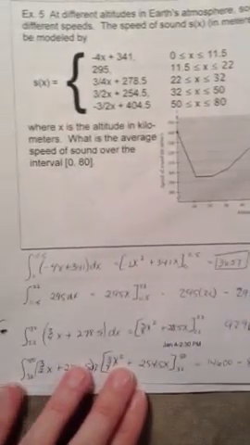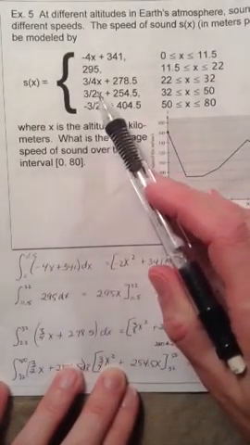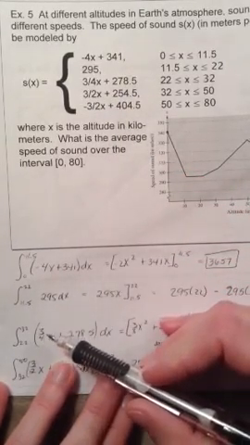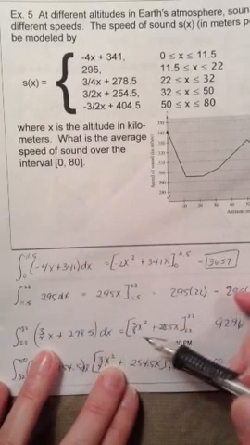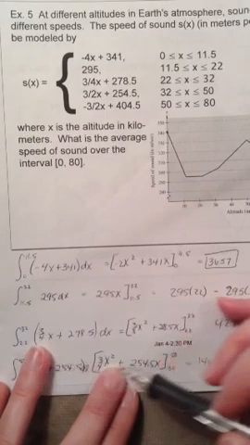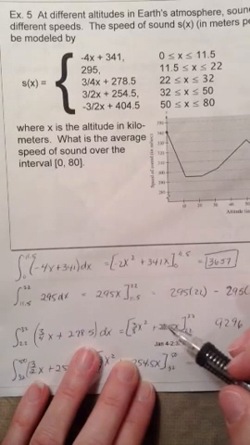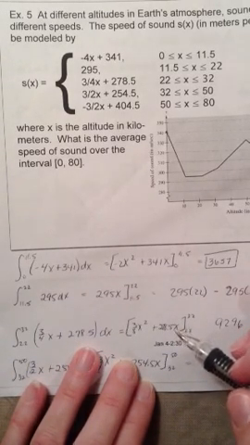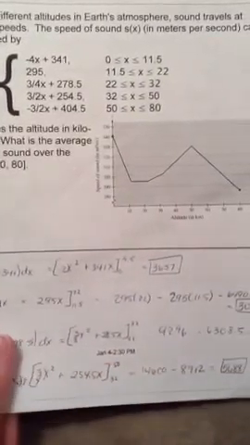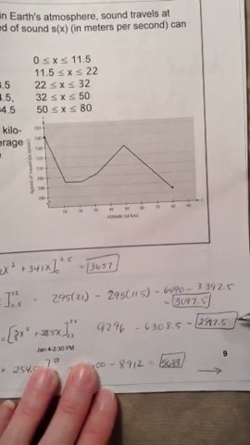The third area is going to go from 22 to 32. Our function is 3/4 x plus 278.5. So here is 3/4 x. When I go through and integrate, I'm going to make that an x squared. Dividing by 2 is going to cause that 4 to become an 8. And then I'm just simply going to add an x to integrate the 278 and 5/10. I'm going to evaluate that from 22 to 32. And I will end up getting 2,987 and 5/10.